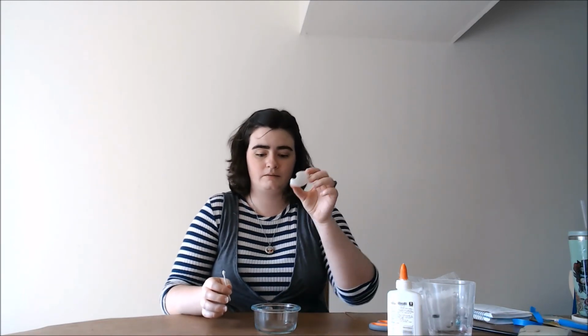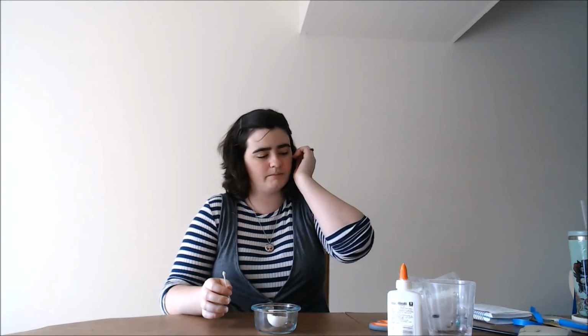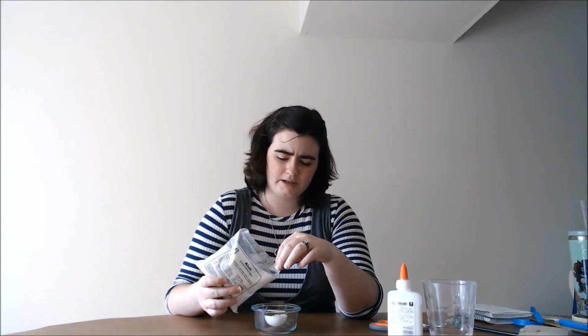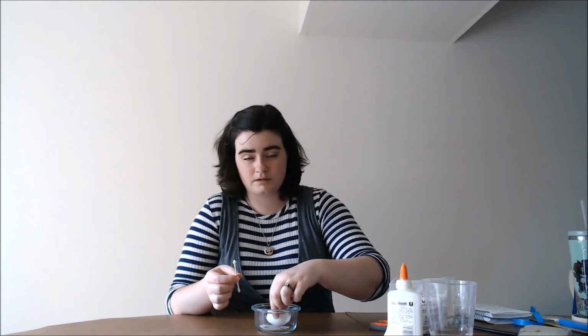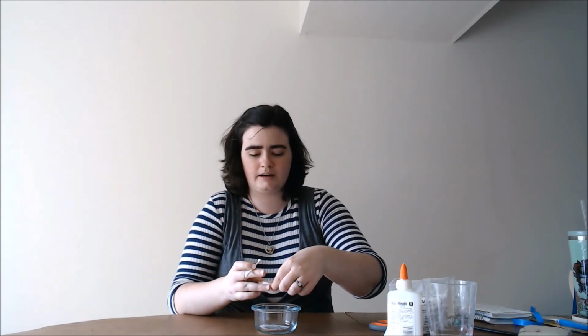And then we're going to sprinkle it with our alum powder. And you want to make sure you get enough powder in there to generously coat the entire inside of the shell.